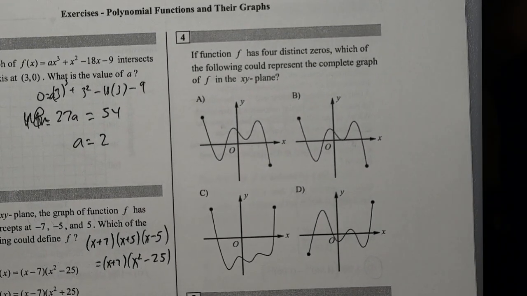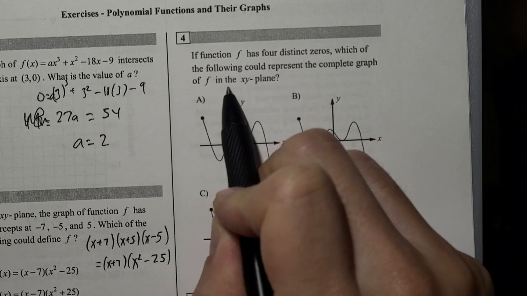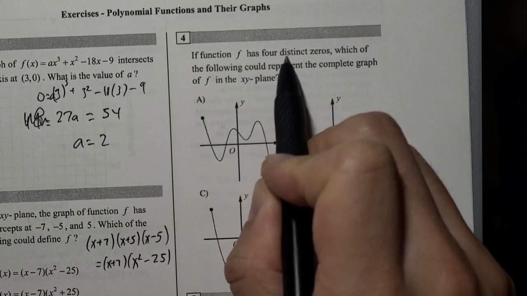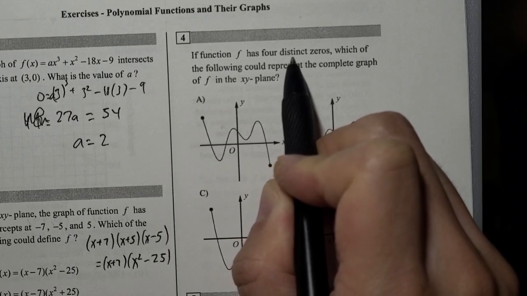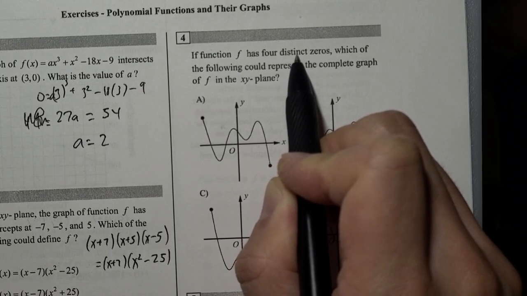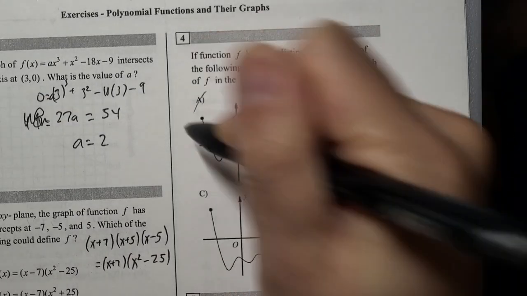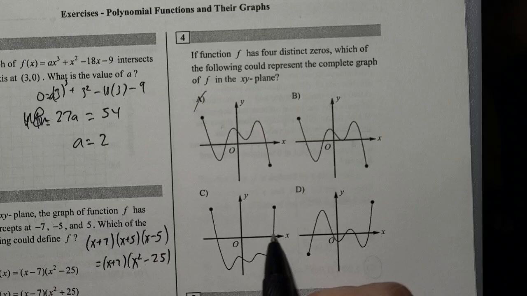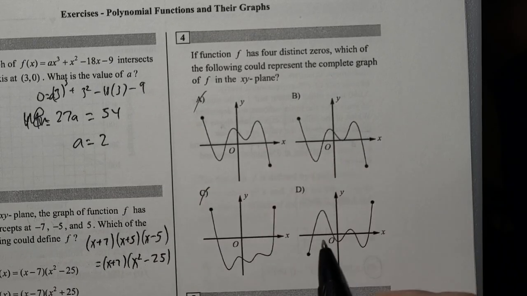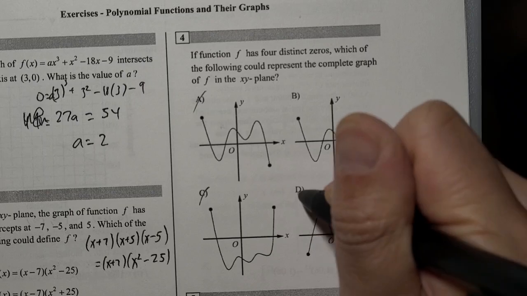Function f has 4 distinct zeros. Which of the following could represent the graph of f in the xy plane? If there are 4 distinct zeros, then it should cross or touch the x-axis 4 times. How many here? 1, 2, 3, so that's not enough. 1, 2, 3, 4, that seems to be enough. Let's keep that. 1, 2, that's not enough. 1, 2, 3, 4, 5. This is 5, too many times. So the answer is B.